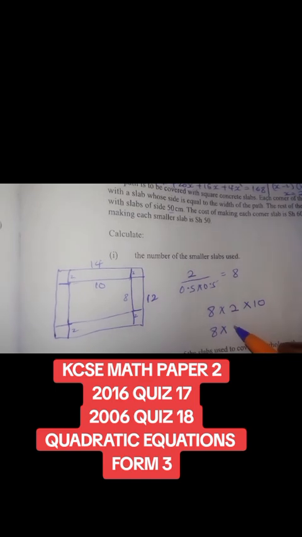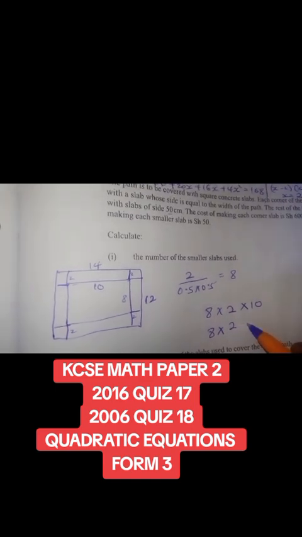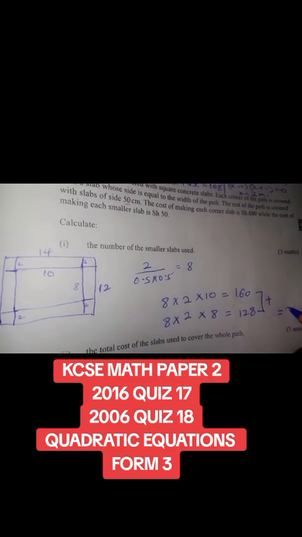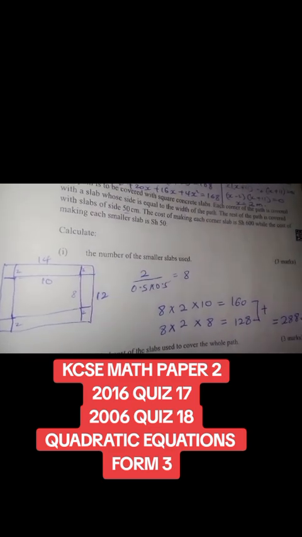So we are going to start by the side of the length, where we have 8 slabs across the width of the path. Because there are two sides, we multiply by 2 times the length, which is 10. Then on the width side, we'll be having 8 times 2 times 8, because the width is 8. So for this case, I'll be having 160, and the other one I'll be having 128. Therefore, if I find the total summation of slabs, we are going to have 288 slabs.